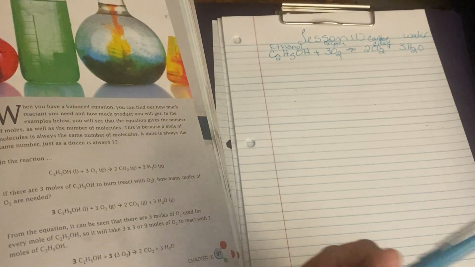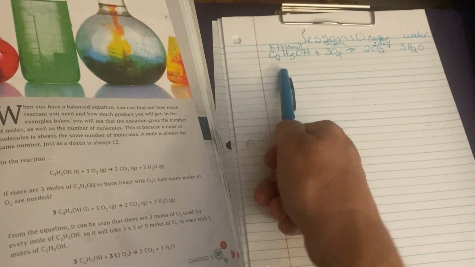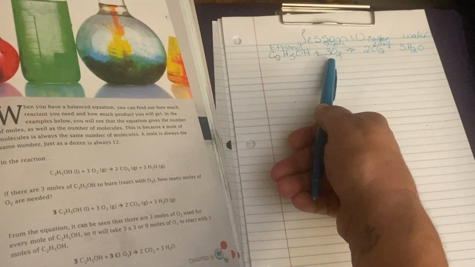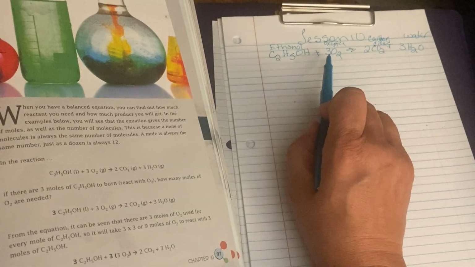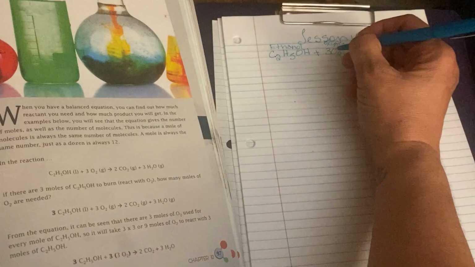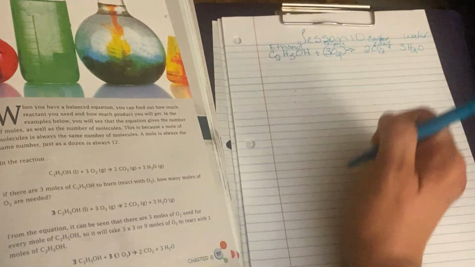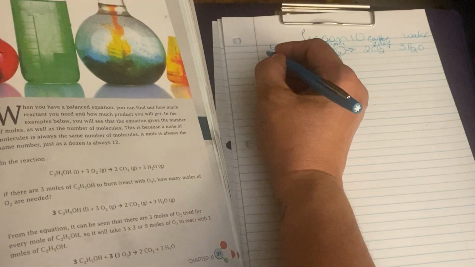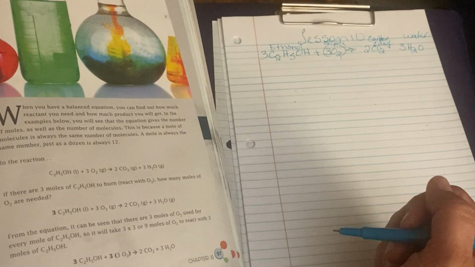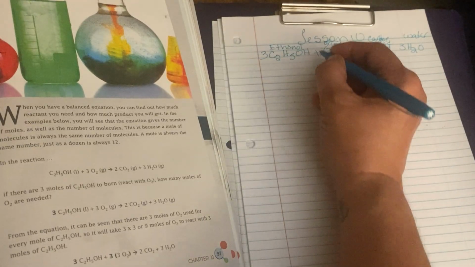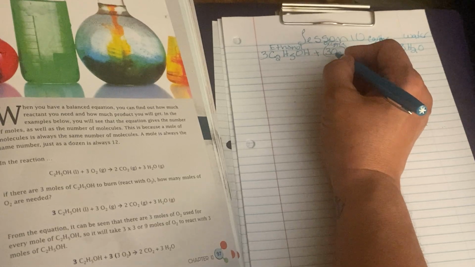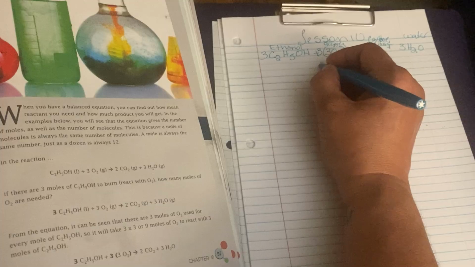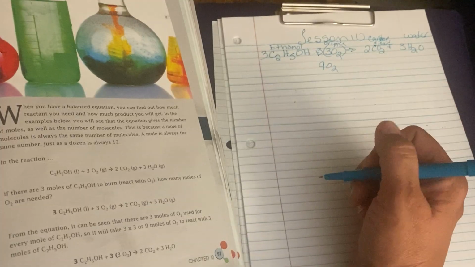Okay. So the question is, if you have 3 ethanols, how many oxygen do you need? Well, you already got 3 because there's this coefficient here. Go ahead and put these into parentheses because you're fixing to multiply them. Why? Because it's saying you have 3 ethanols. How many O2s are you going to need? Well, you're going to need 3 times 3. So how many is that? That is 9 O2s. That's the answer.